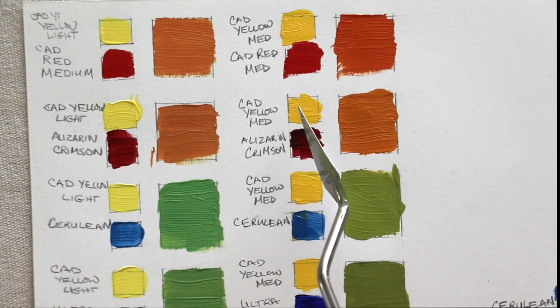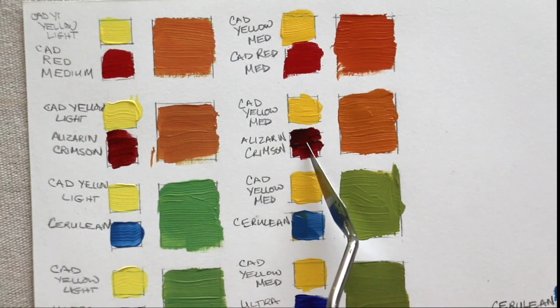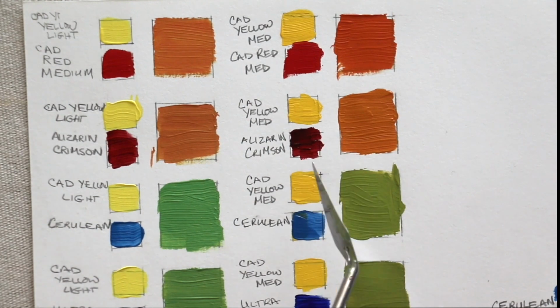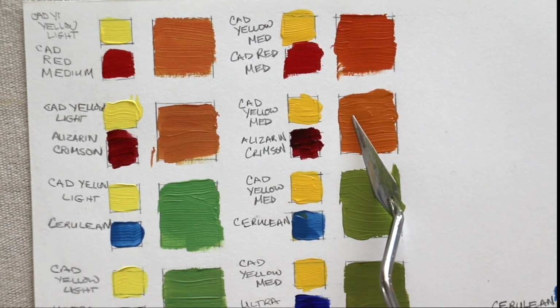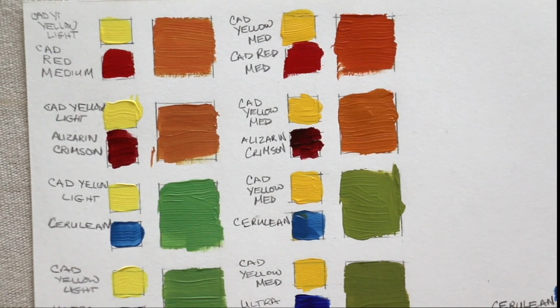So each of the biases makes an impact. The alizarin has a lot of blue in it, so the orange is not going to be as bright or as clear as the two colors that have a similar bias, having a little bit of red in the yellow and a little bit of yellow in the red.